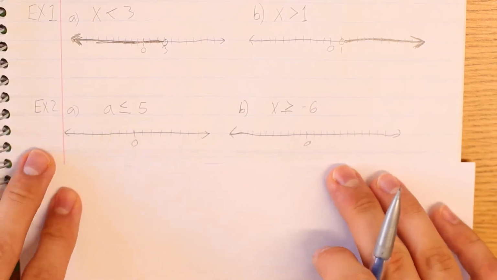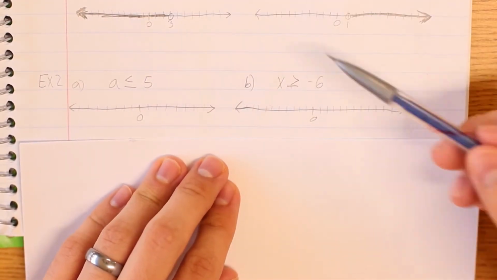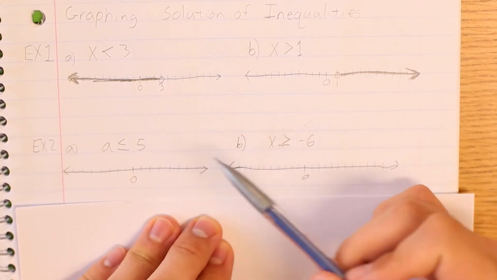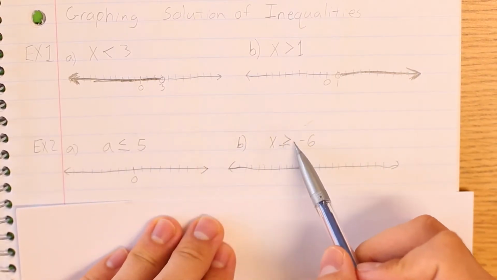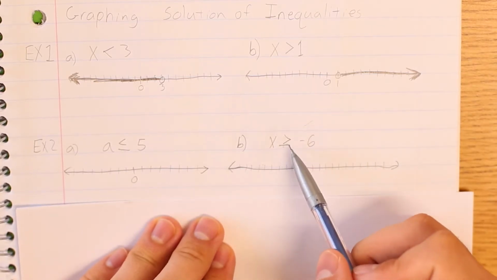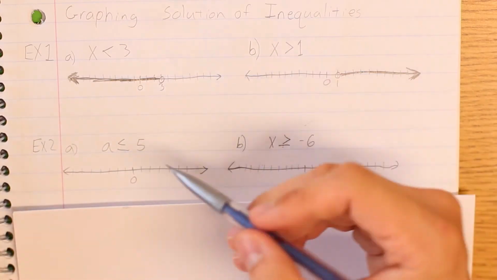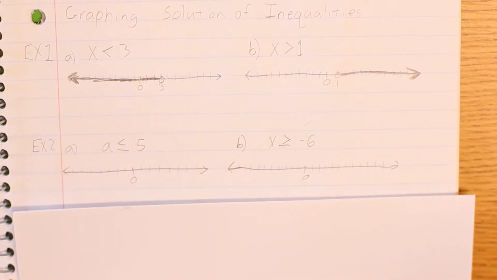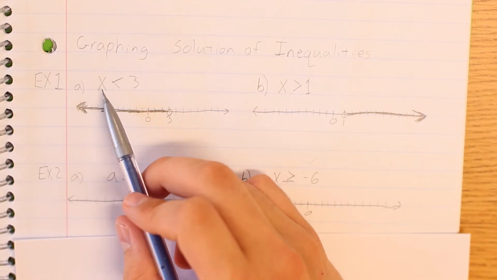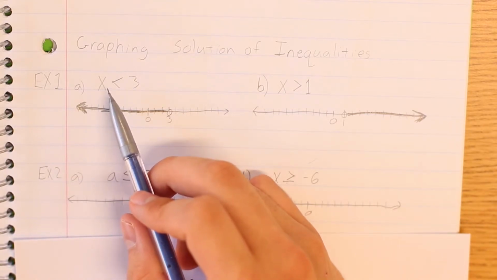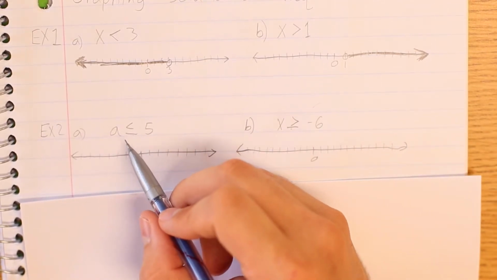Next. You'll notice that there's something different about these two inequalities versus the top two. These bottom inequalities contain the less than or equal to, greater than or equal to. The little line underneath the little sideways V means that you can include that number. For instance, up here, is x able to be 3? 3 is less than 3? That doesn't make sense. But in this situation, x can be 5.